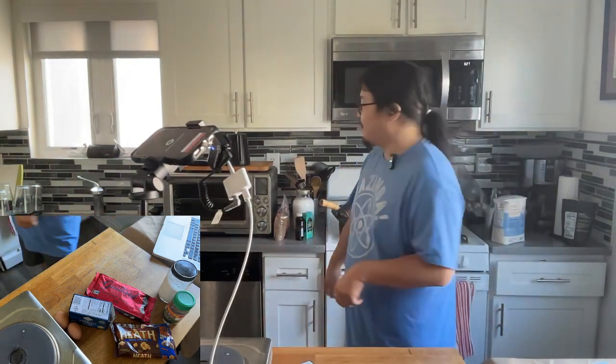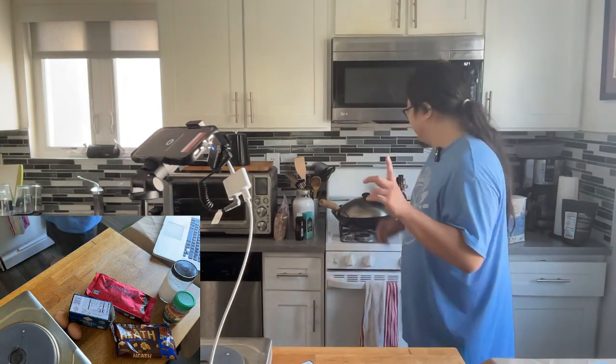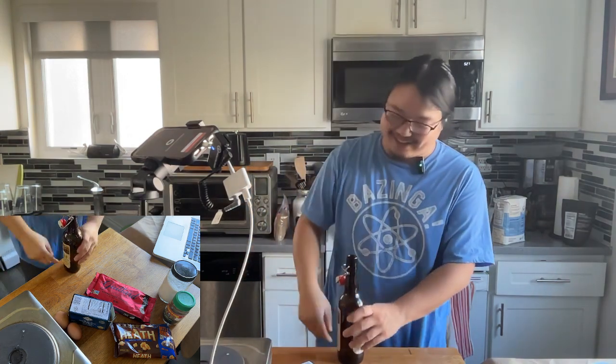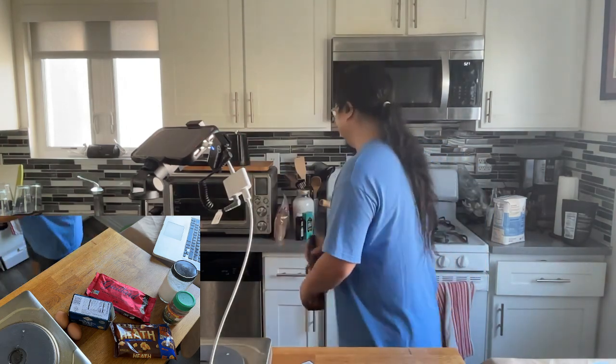But anyways, there has been a point in time where I've made a batch of tepache, put it in here, and then I let it sit on the countertop for a little too long. I went to open it, and it went straight up, hit the ceiling, and came down, and I lost like half the tepache. It was pretty comical.